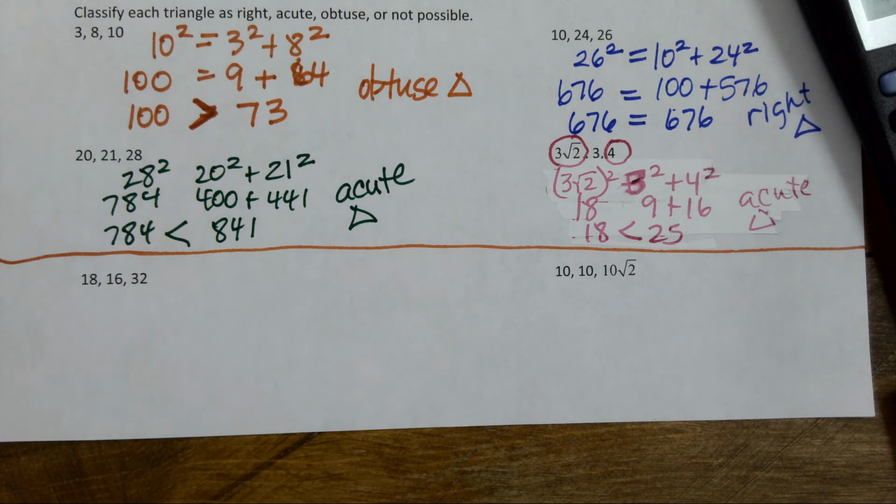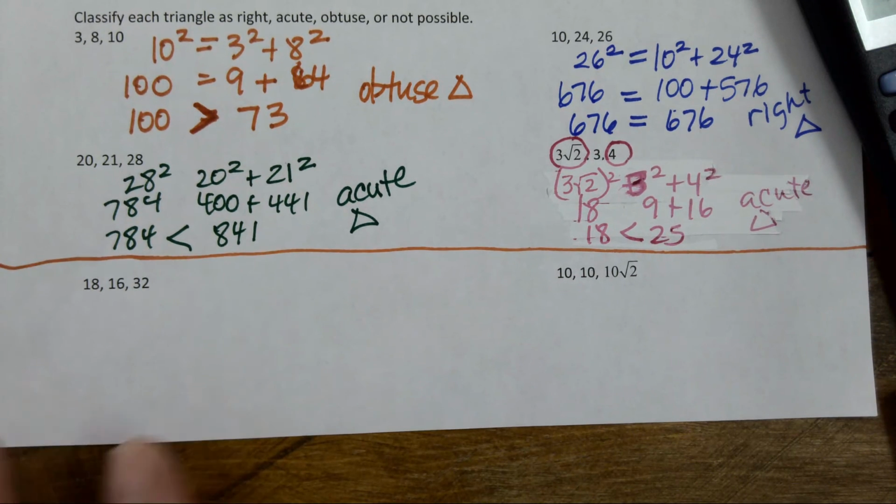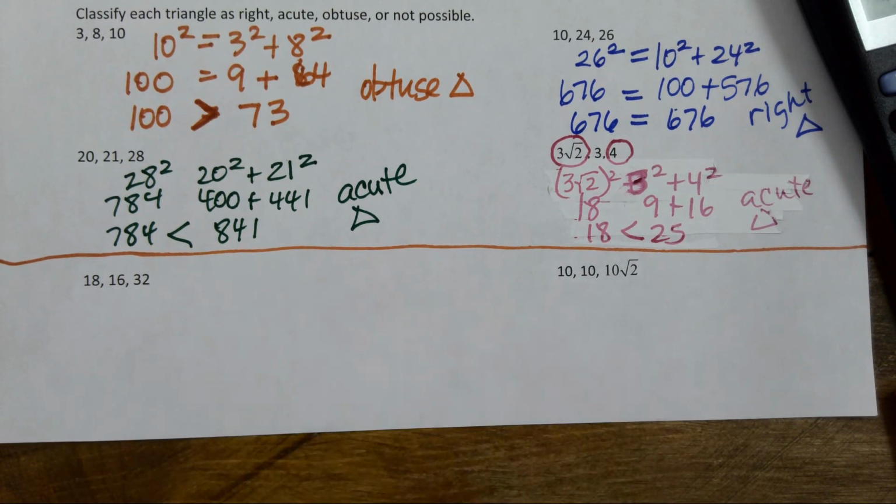What's that? Are you sure? You're sure you figured it out? I wasn't sure what you were asking with that. Okay. We'll refresh the last 2 when we get back to class. But this is it on Pythagorean theorem today. So your job is to do homework.